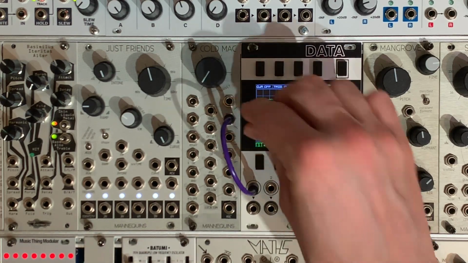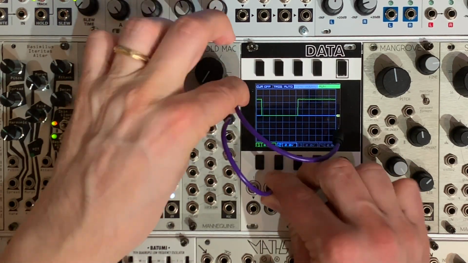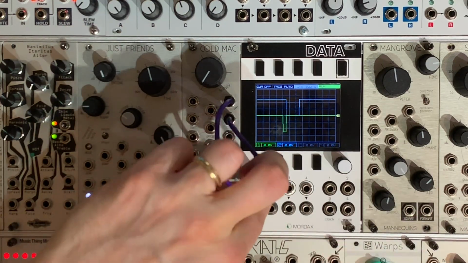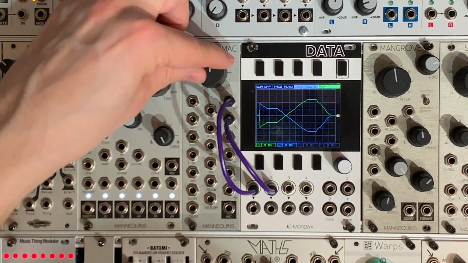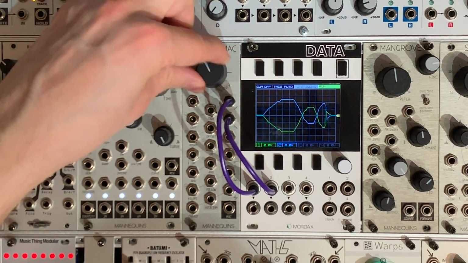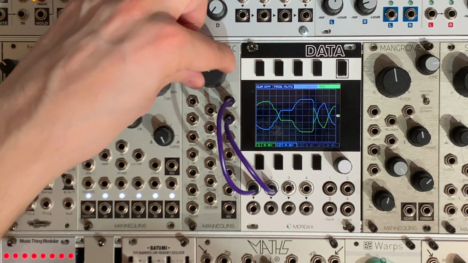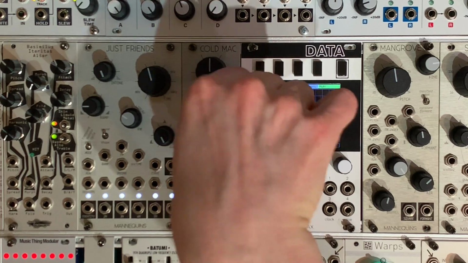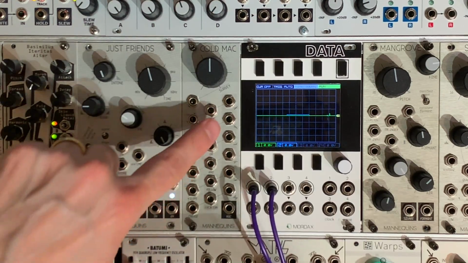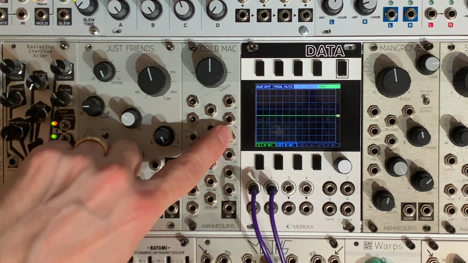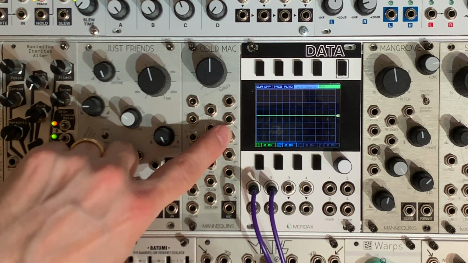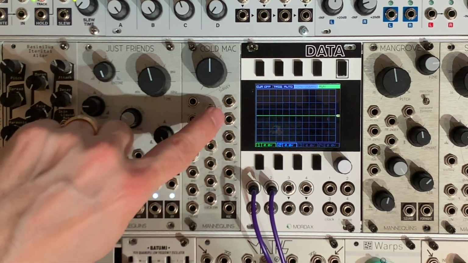If I plug them both in, we can see them converge and diverge symmetrically around 0. If we look at our panel graphics, we'll see the little icons next to the outputs. The icons are representing this behavior that we're witnessing with the oscilloscope.